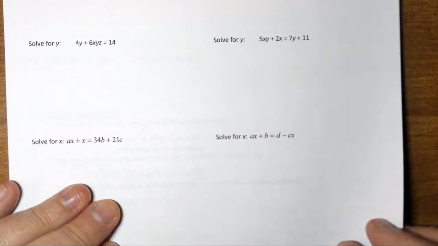All right, there's 8. So how do we handle this with literal equations, right?